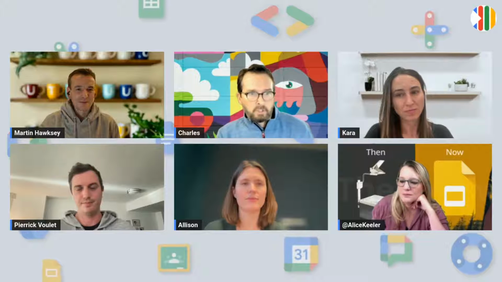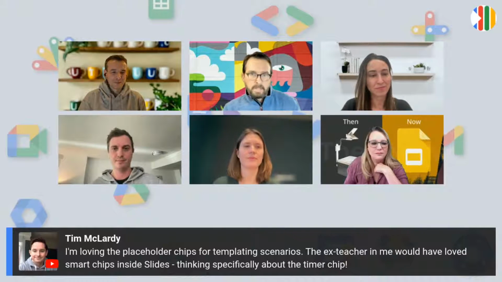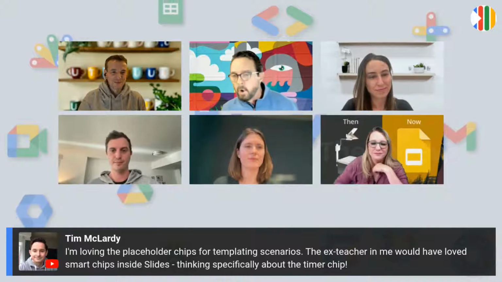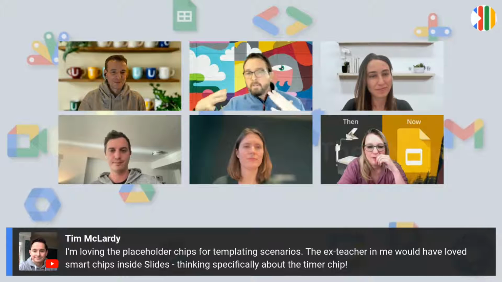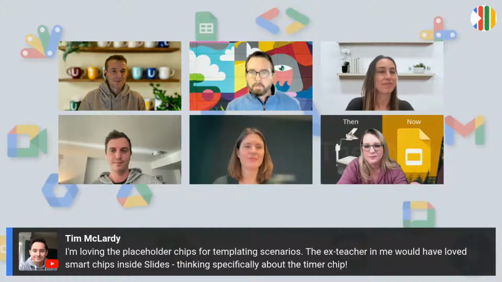If you look at, for example, inside of Docs today, we have date, people, file, counter, event, place, voting chip, stopwatch, timer, variables, and placeholder chips. And let me just shout out, by the way, that Tim mentioned that the placeholder chips are super awesome. These are great components for building out templatized solutions. These are all first party though.